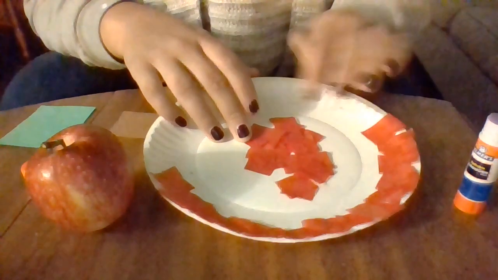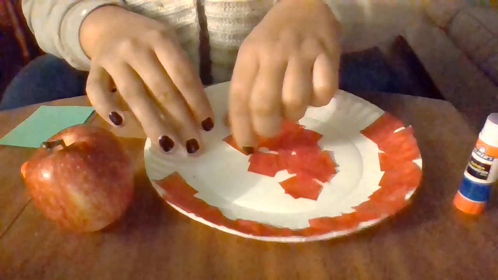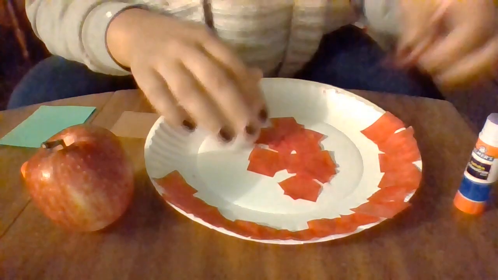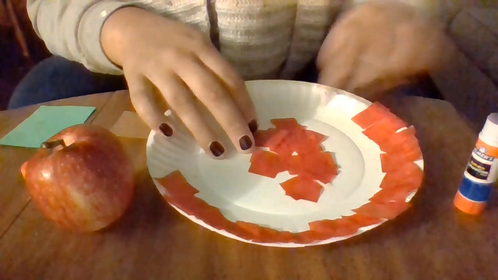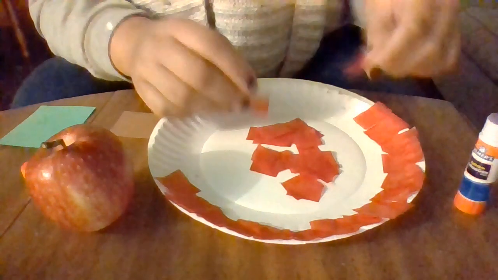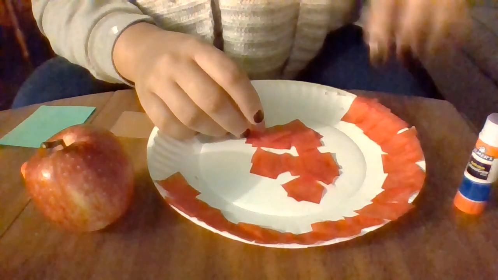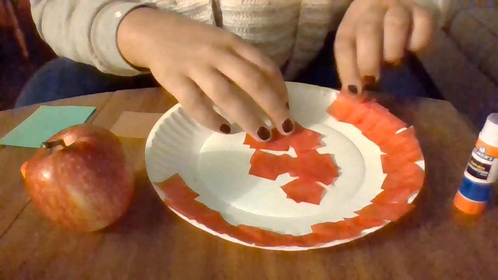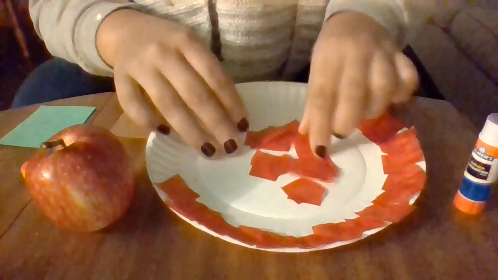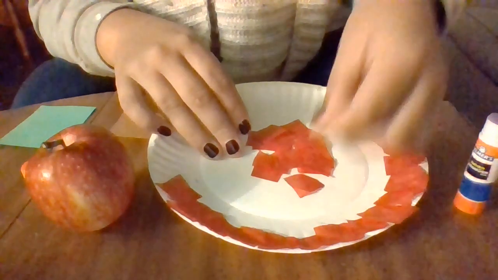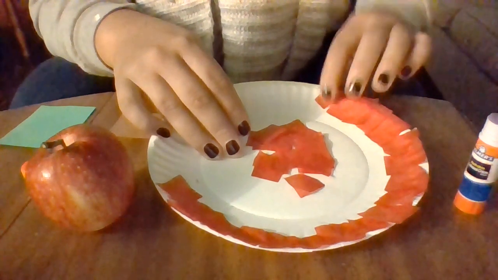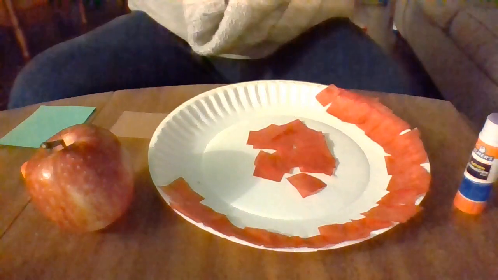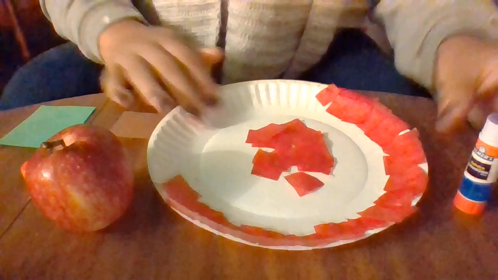Well, if you were thinking that I don't want the glue to dry, then you are right. If I let my glue sit for too long, it will dry and my paper won't stick to it. So I have to do small parts. That way my glue sticks. Okay, I'm going to do another small part of glue.